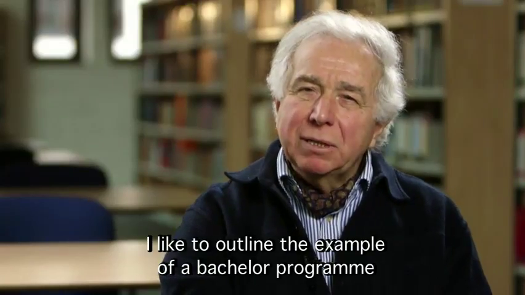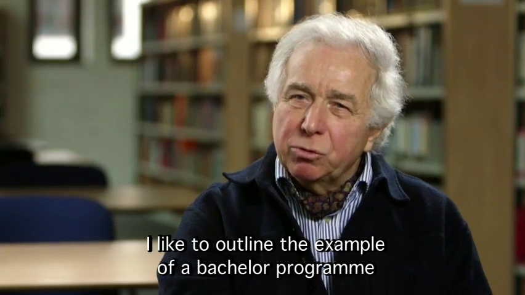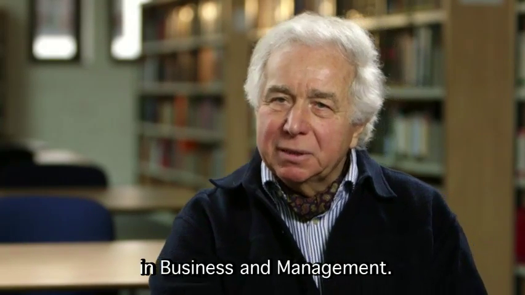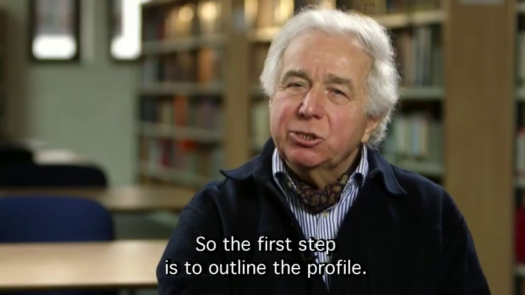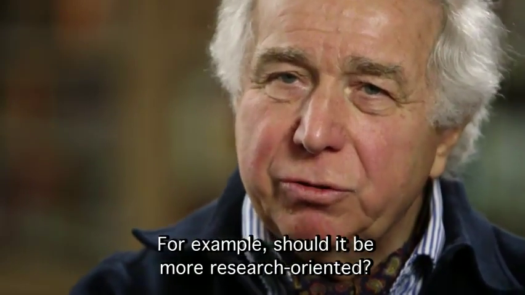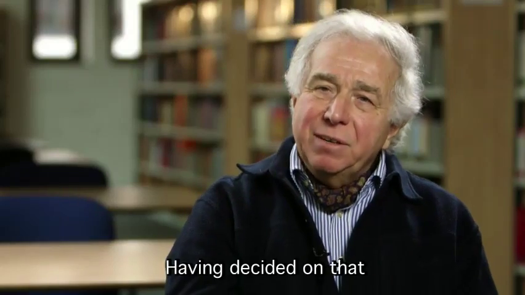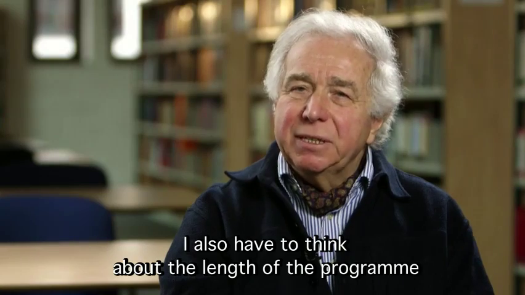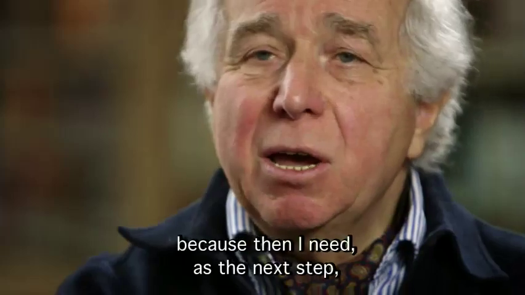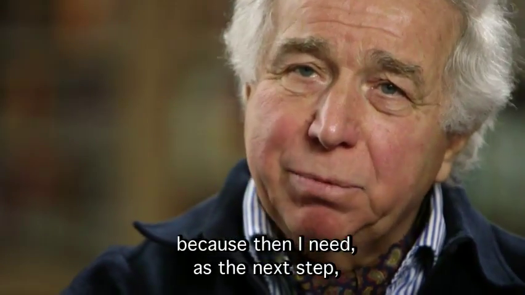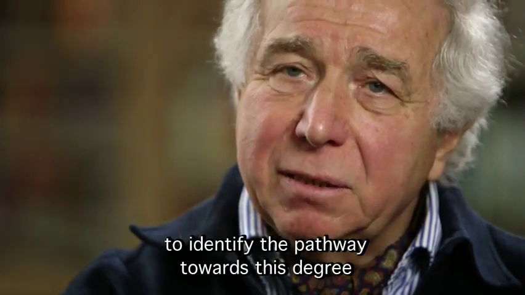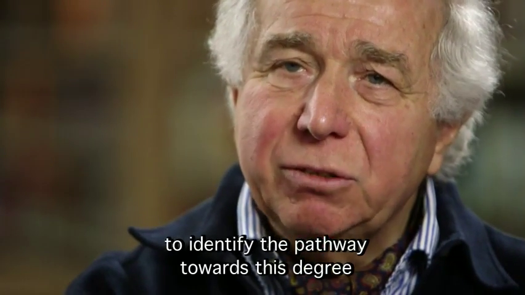I like to outline the example of a bachelor program in business and management. So the first step is to outline the profile. For example, should it be more research-oriented? Should it be more applied-oriented? Having decided on that, I also have to think about the length of the program, because then I need, as the next step, to identify the pathway towards this degree.